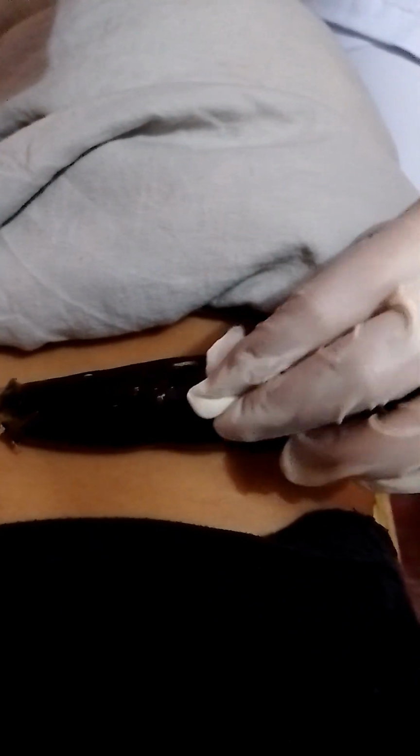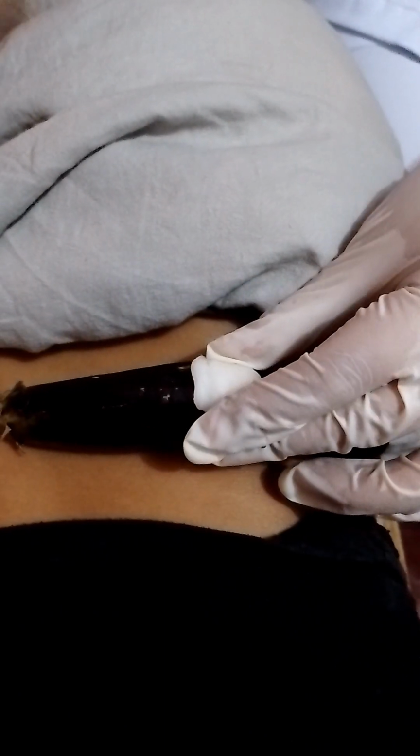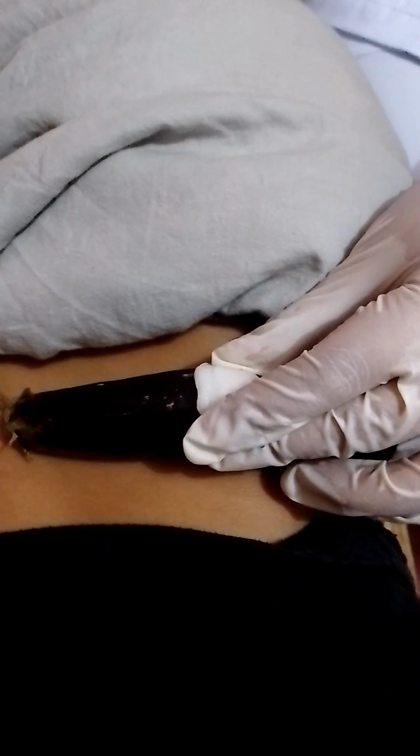Now place a swab on the site and don't massage the area. And now place the patient in a comfortable position.